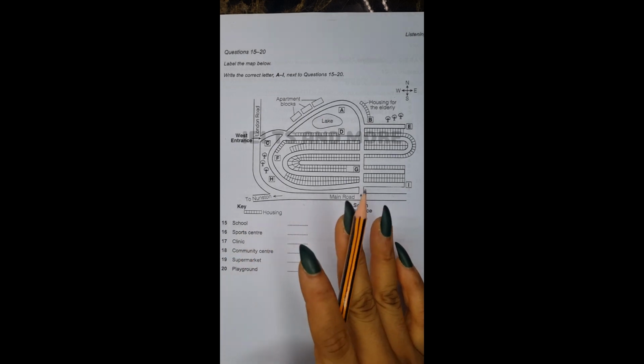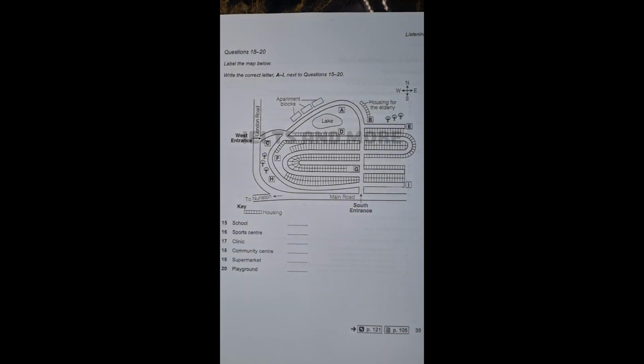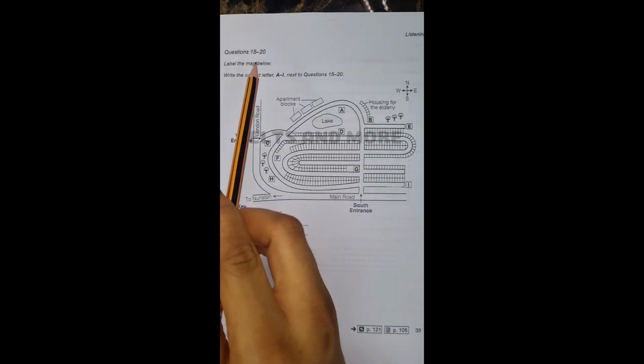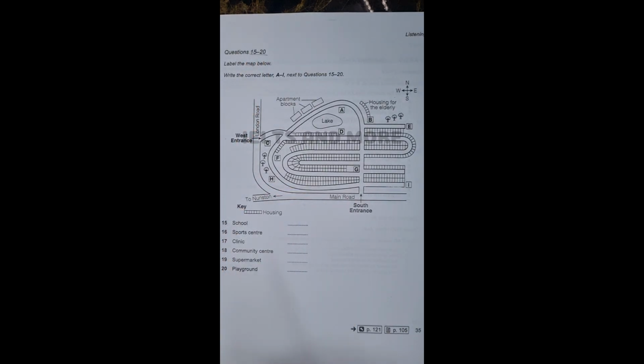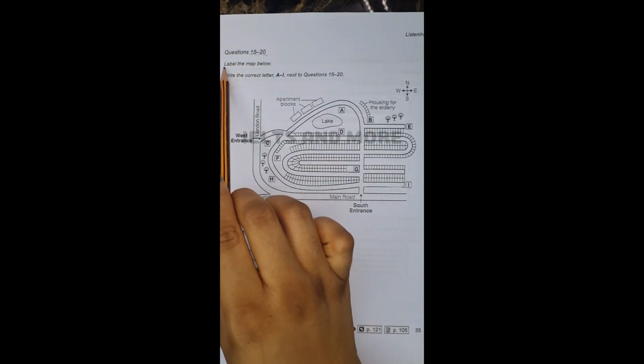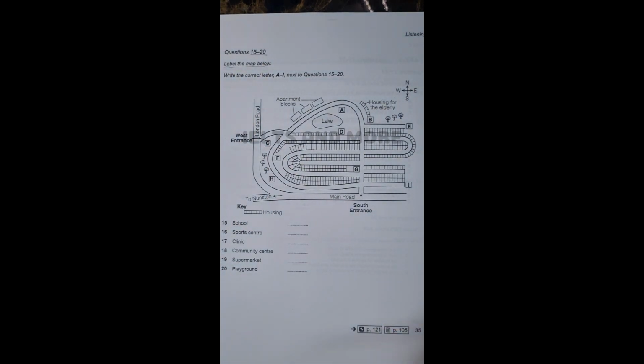Alright, so before we proceed with the recording, I'm going to try to explain to you what you're looking at on this page. This is the instruction here. This is for 15 to 20. As you can see, the instruction says label the map below. So this is a map labeling or map completion question type. And it is actually quite common in IELTS, so it's important that you're able to understand it.